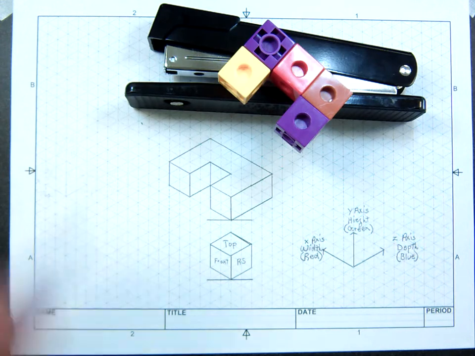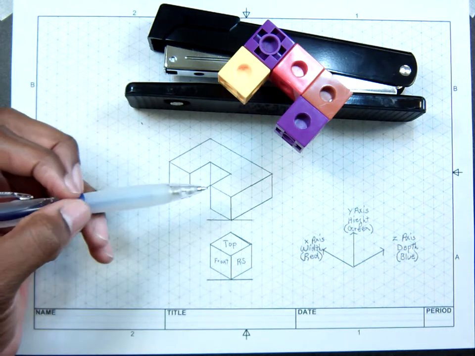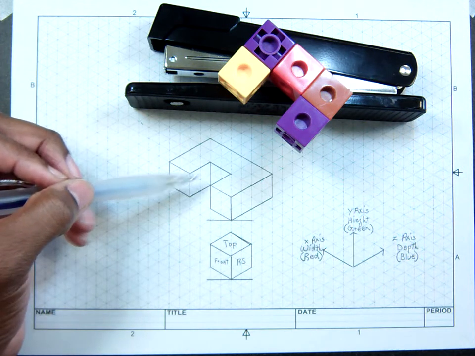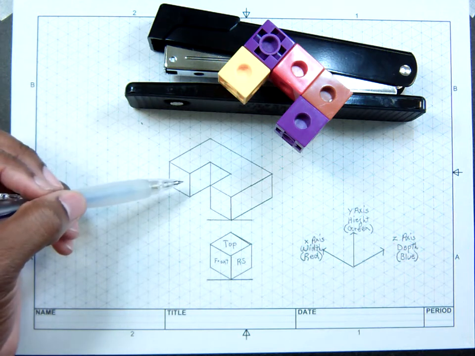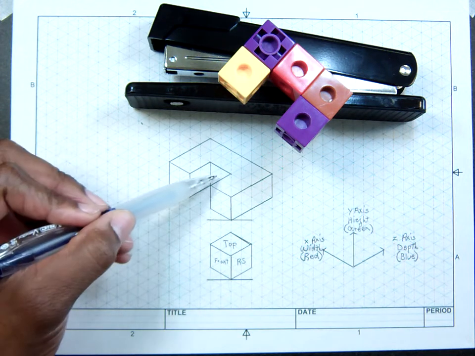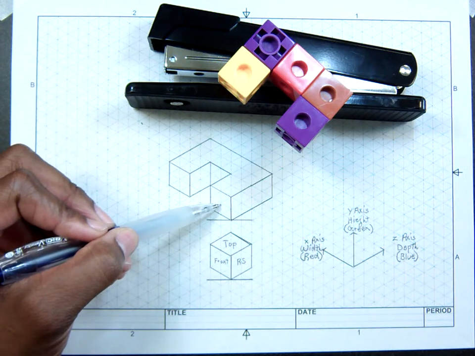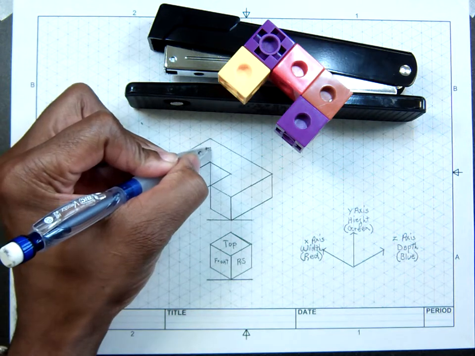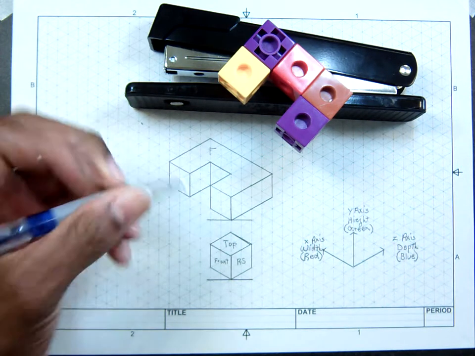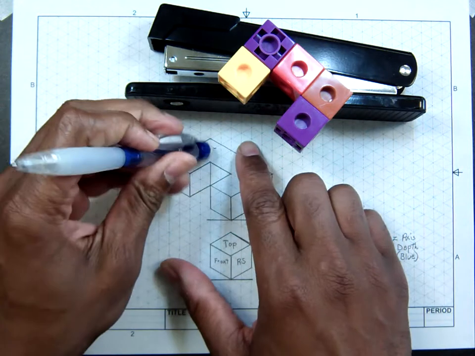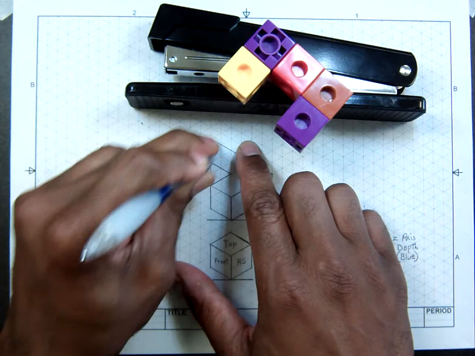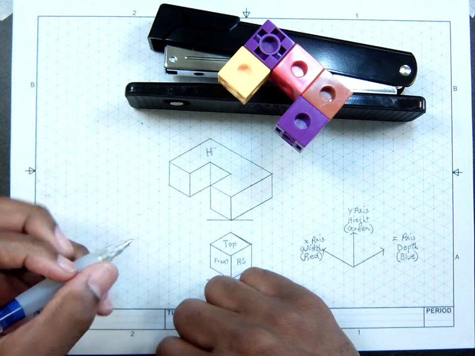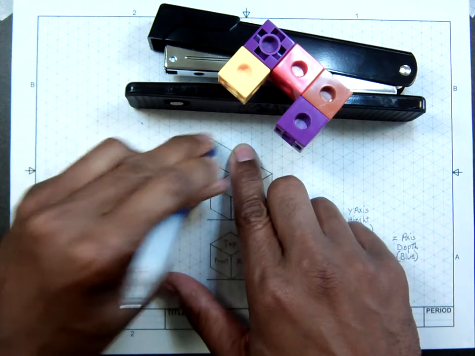If you have a colored marker, it would be really good to color your top green. This is our top, our front red, and our right side green. But since I don't have colored markers, I'm going to mark them with letters.